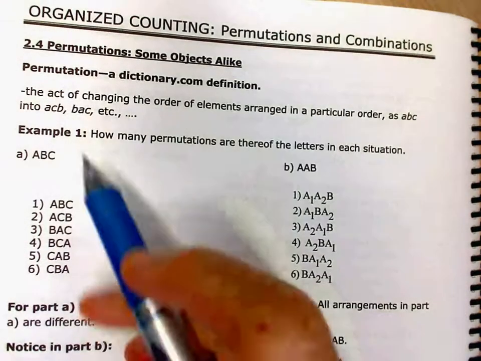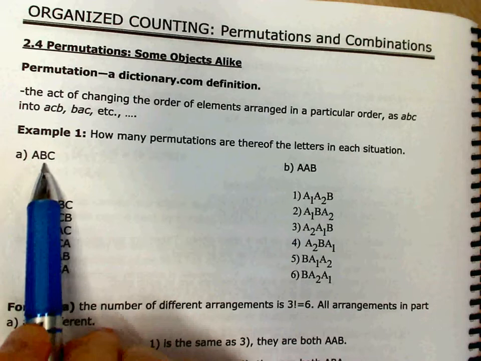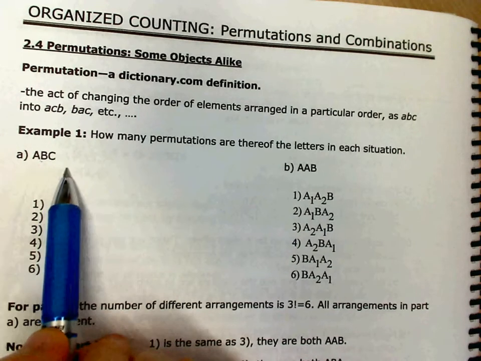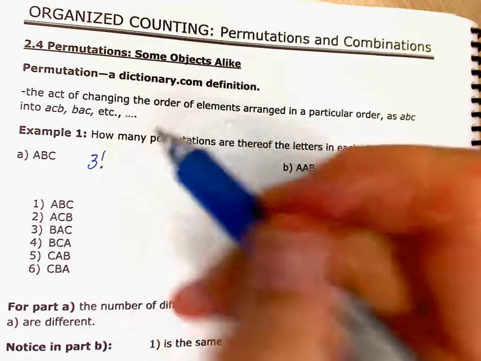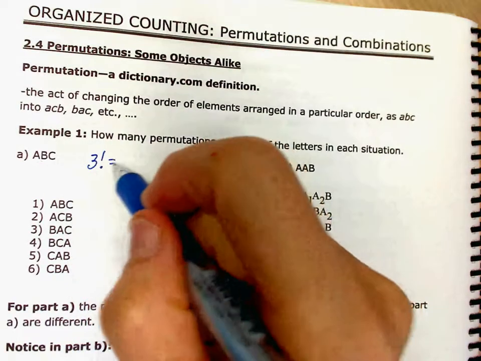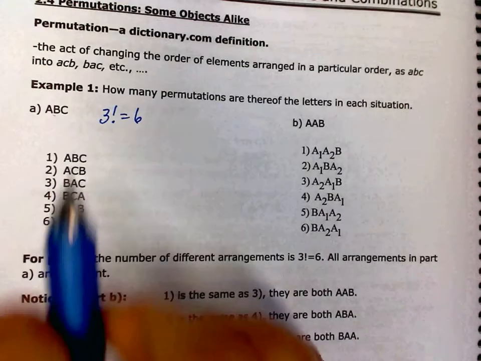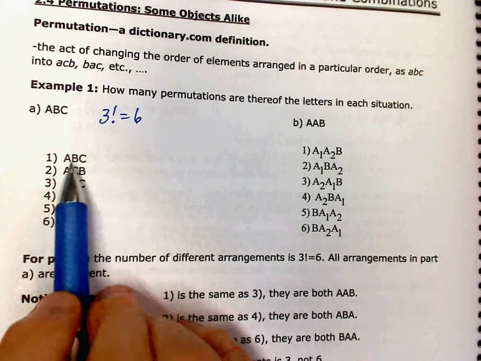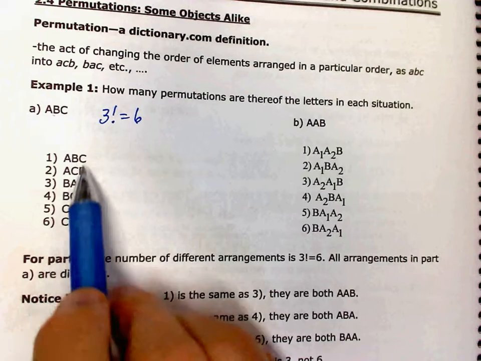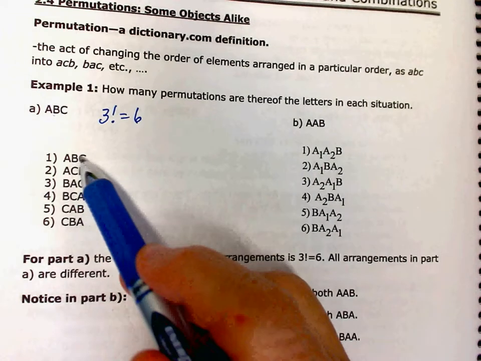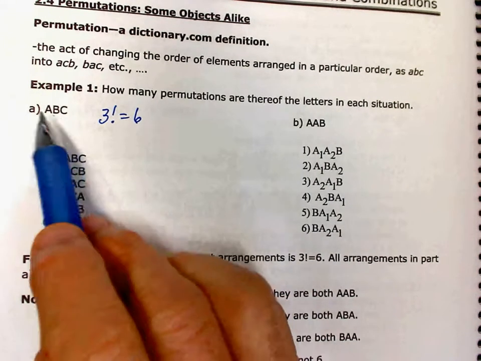This is an example of arranging three things and all things are different. Well, you know there are 3 factorial ways to arrange 3 things, which equals 6. So these are listed here, A, B, C, A, C, B, B, etc. Okay, here's a list of 6 arrangements of A, B, C.